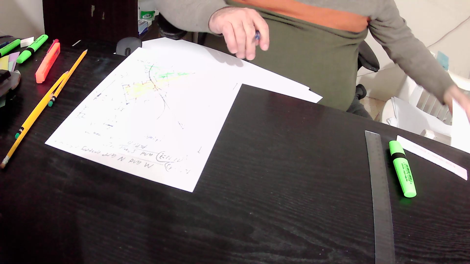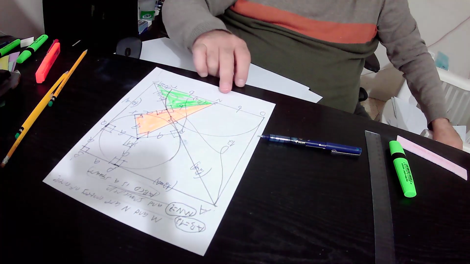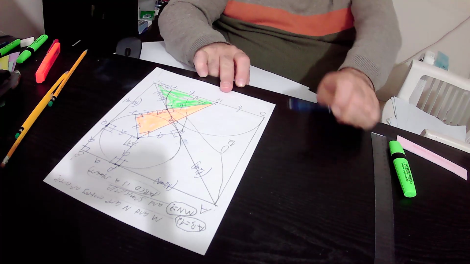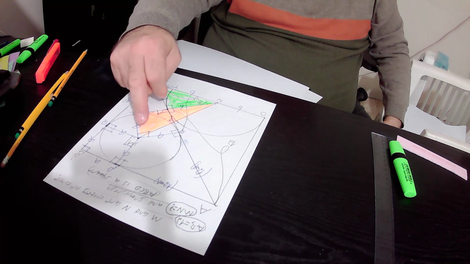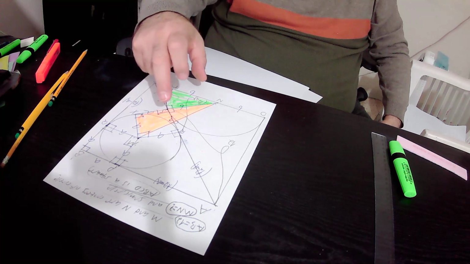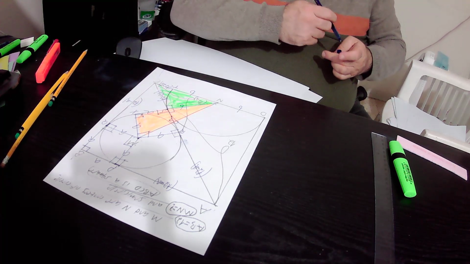Actually, we wanted to find out the distance between the center of the semicircle that is at point N and the center of this circle that is at point M. We want to find out the value of line segment MN or NM. It is the same.